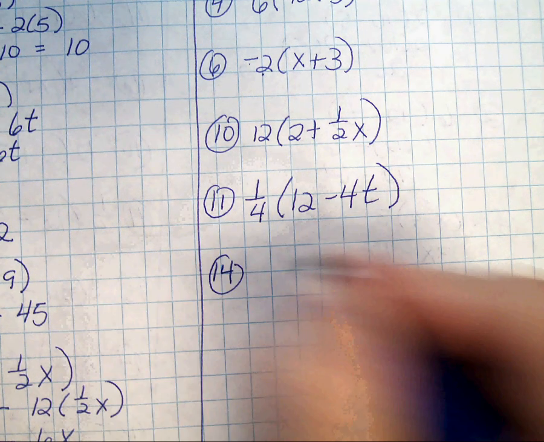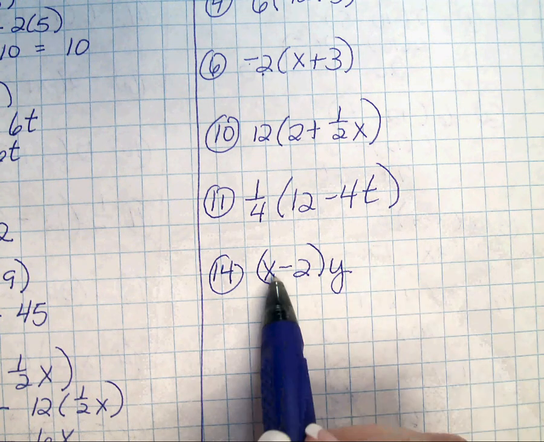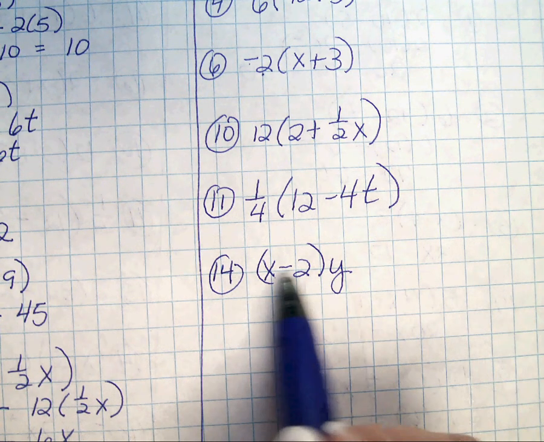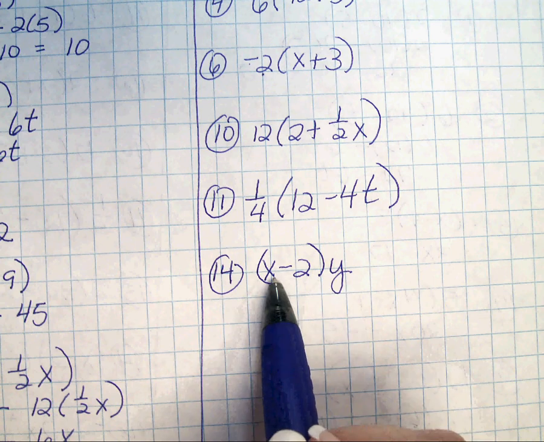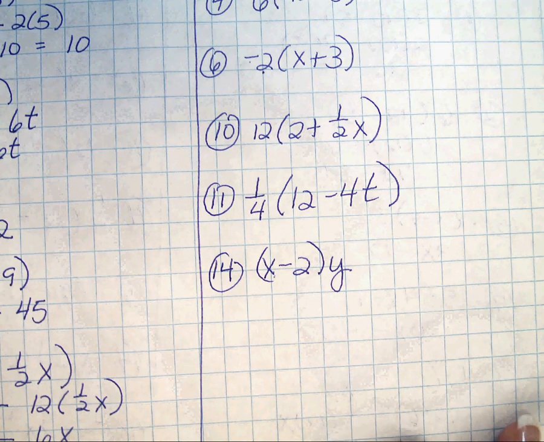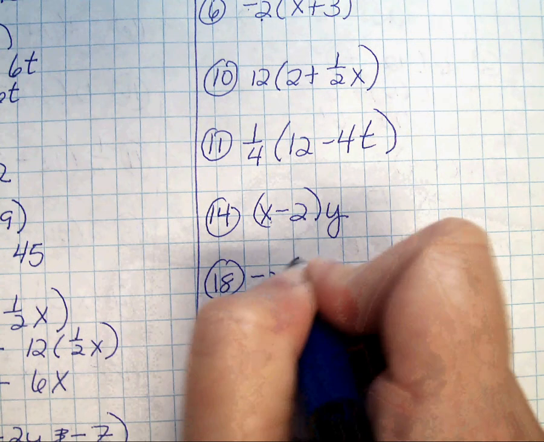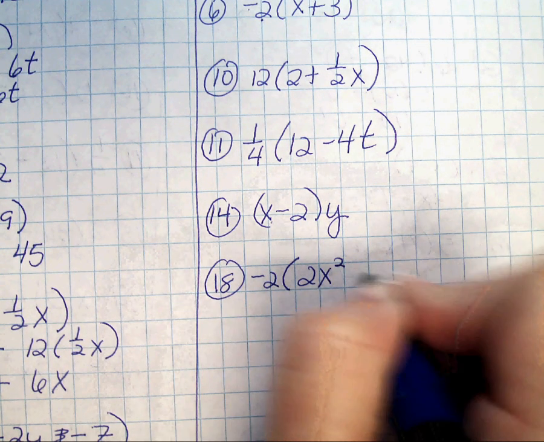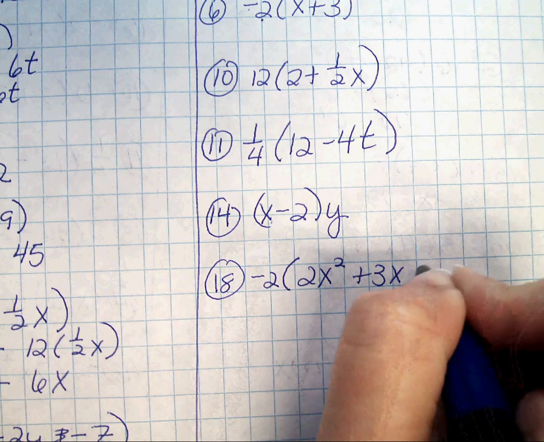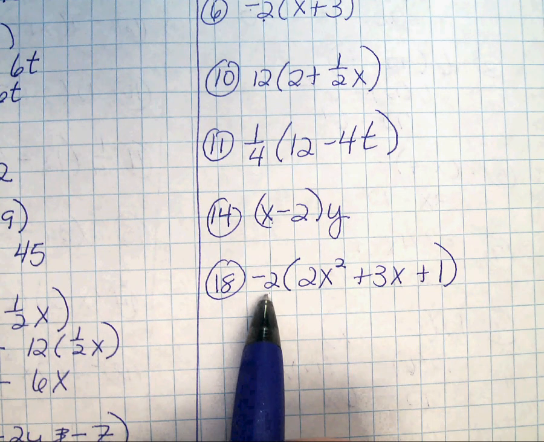Okay. Alright. And let's do number 14. X minus 2 times y. Okay. Here you're going to be multiplying a variable times a variable. So think about how that would be done. Let's do number 18 to end it. Negative 2 times 2x.